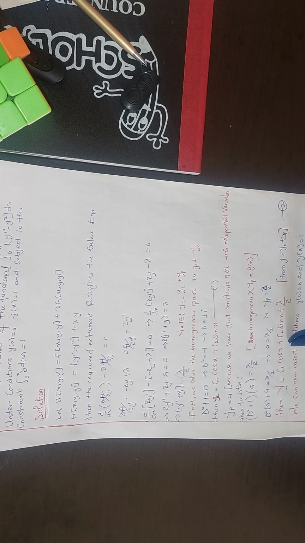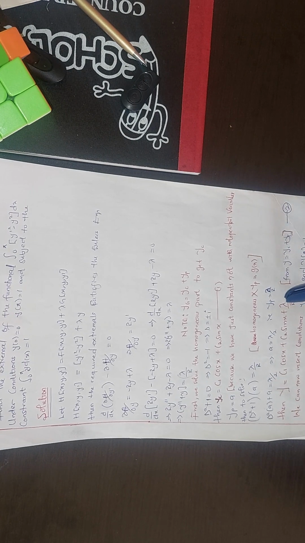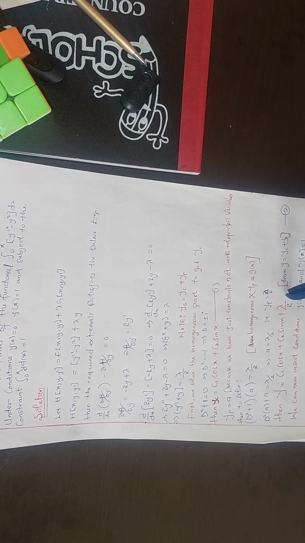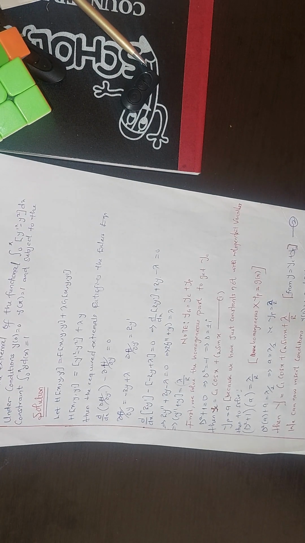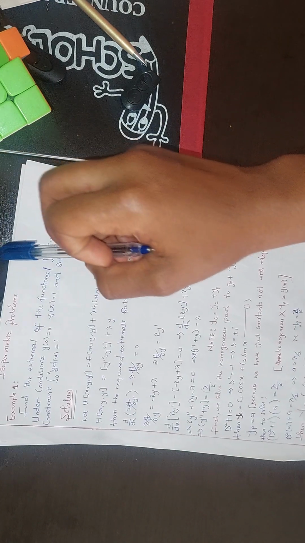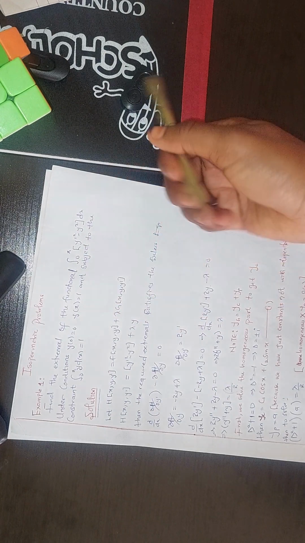So then your general y will now be c1 cos x plus c2 sin x plus lambda over 2, which is your a. Right? Now you can insert your conditions. In the question we were given that y of 0 equals 0, y of pi equals 1, right?